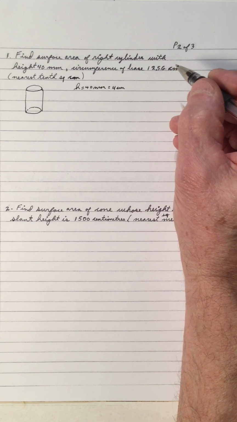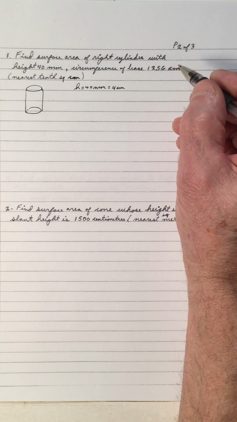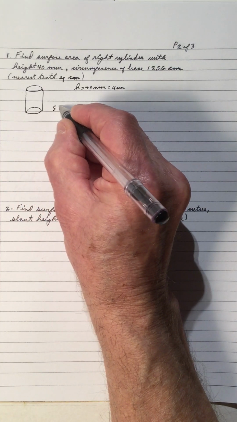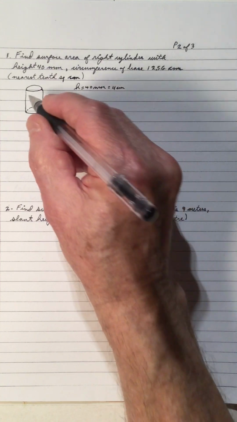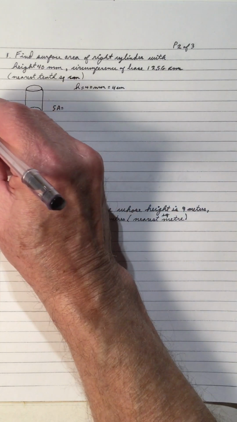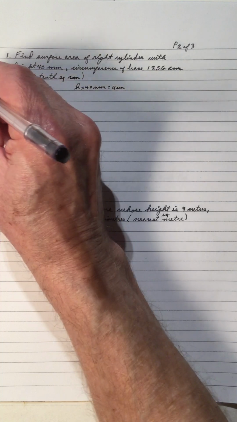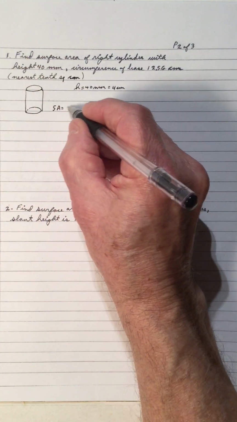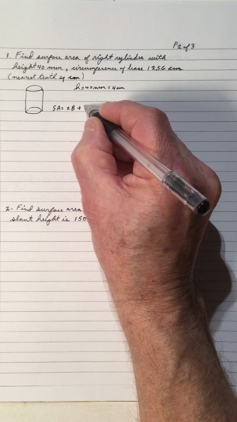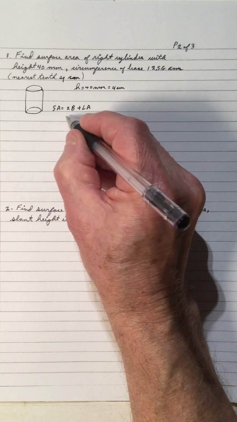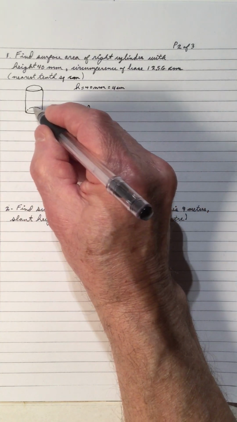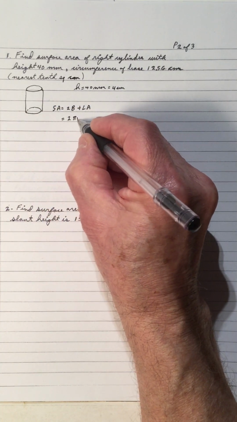Now, we want to get the surface area. The surface area of a cylinder is, we have a circle as a base, and we have a circle here as the top. So we have 2 bases, plus we have a lateral area. The 2 bases, the base is a circle, so it's 2 pi r squared.